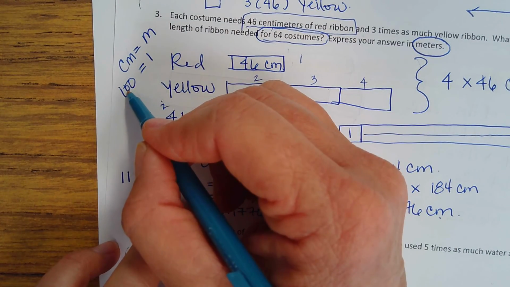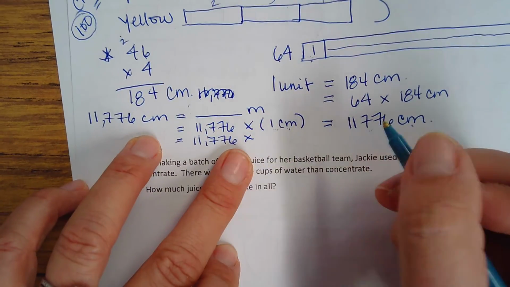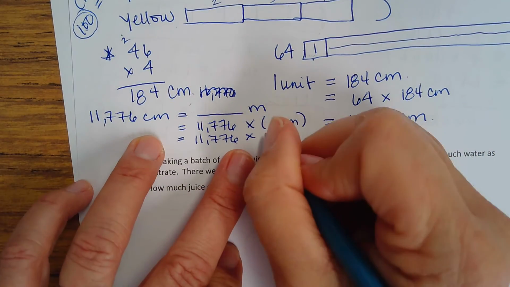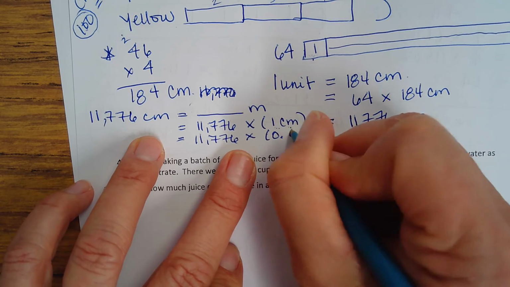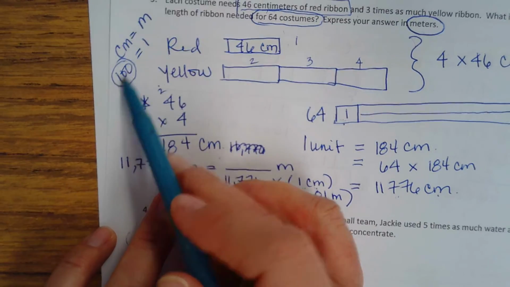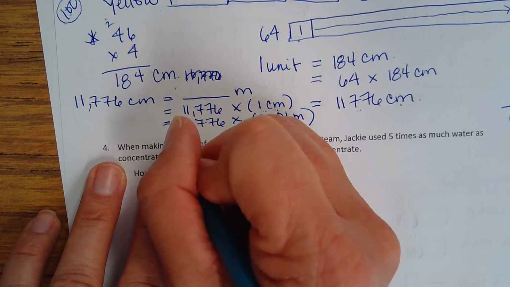We're going to put it in fraction form. Or we're going to put it in decimal form, because a decimal is a fraction and a fraction is really division, right? So we're going to put 0.01 meters, because it's 1/100th. A centimeter is 1/100th of a meter.